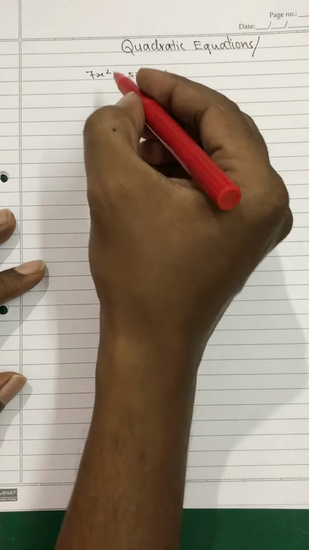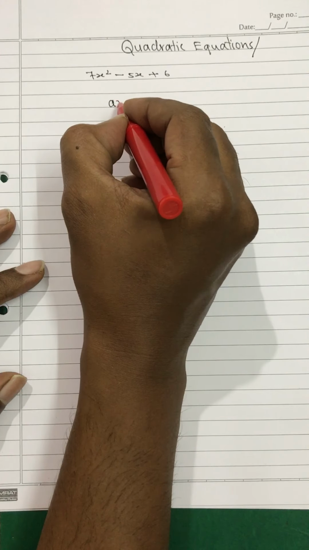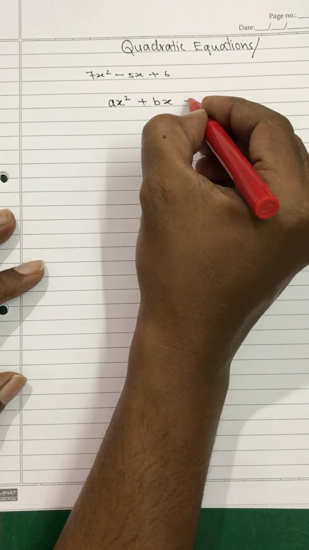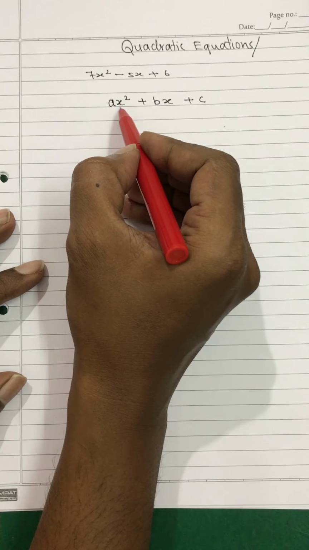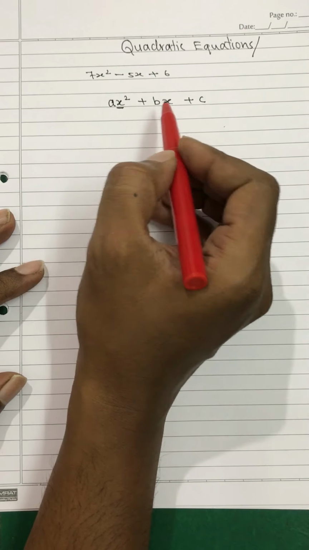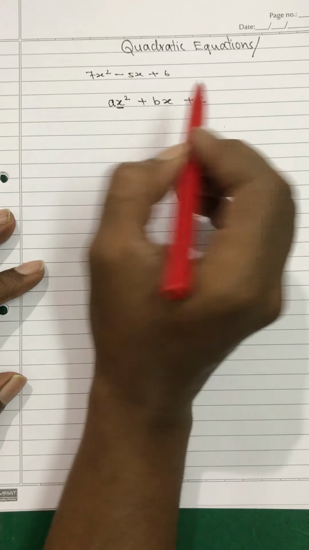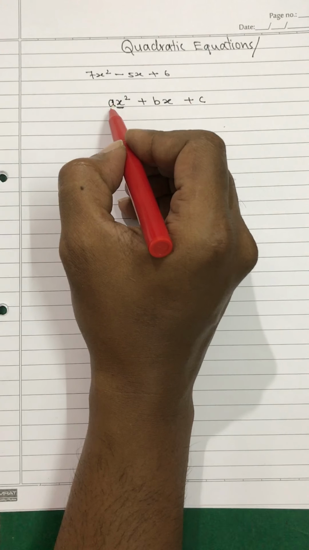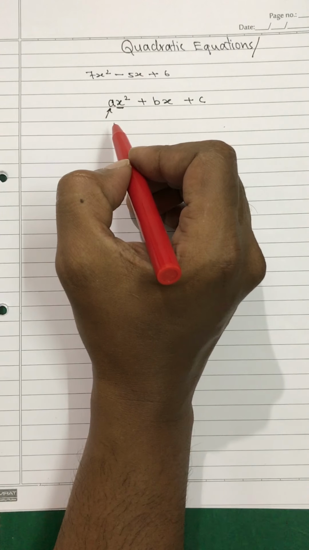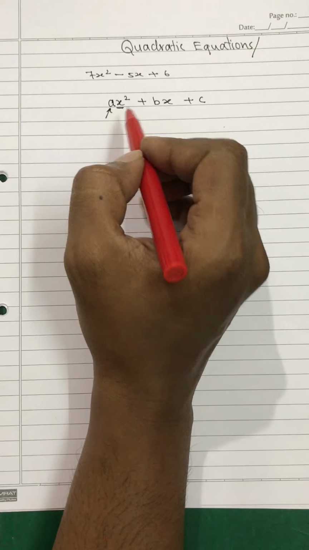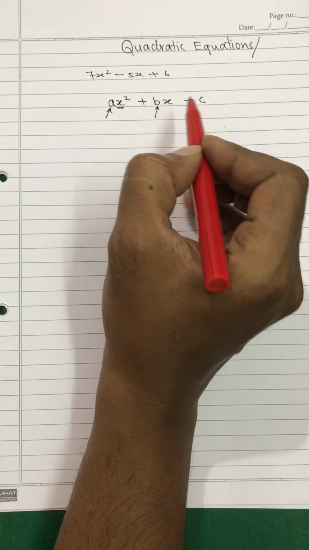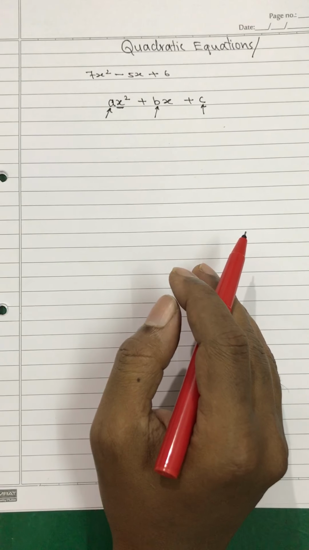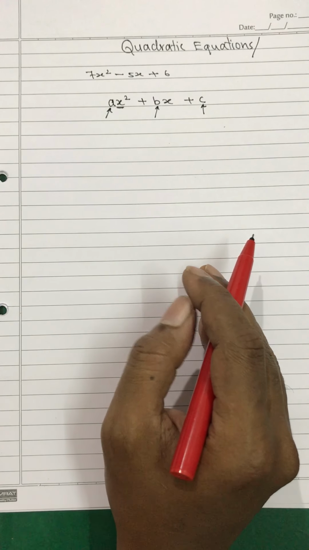The general form of the quadratic equation is always like this: ax square plus bx plus c. The highest power is 2, and afterwards the power can go on reducing further. The coefficient of x square is a, the coefficient of the variable x is b, and the constant is c. This is the general form. Afterwards you can write anyhow.